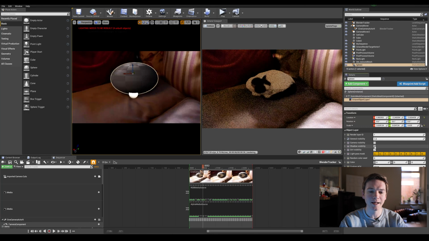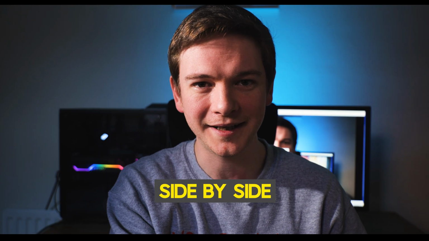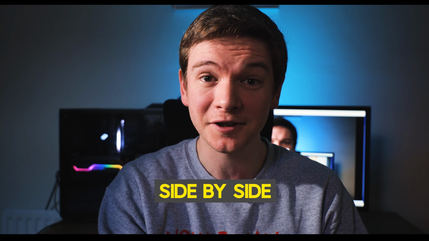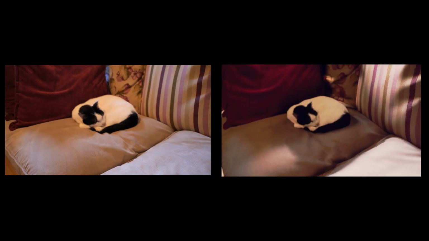And that's how we get that realism, because without it, you don't get the sense that it's got that contact shadow. It doesn't look like it's touching the surface. So let's see how I did. Here's the end result, rendered through Octane and compared side by side with the original footage.